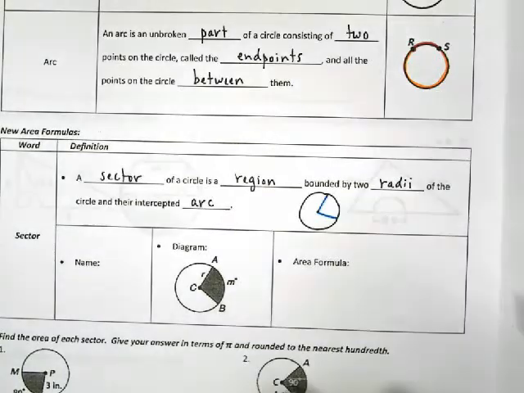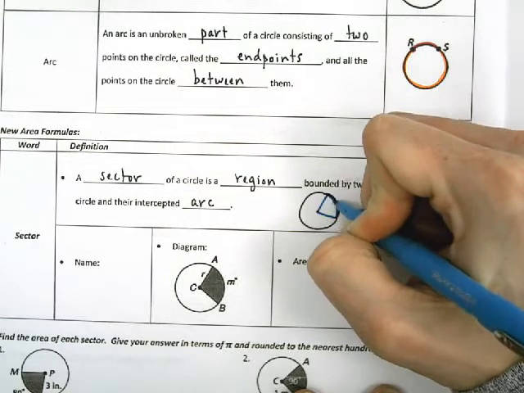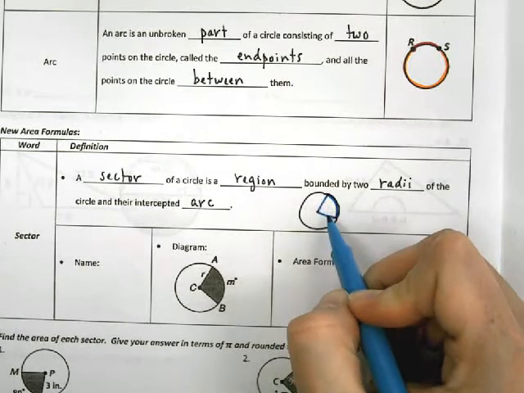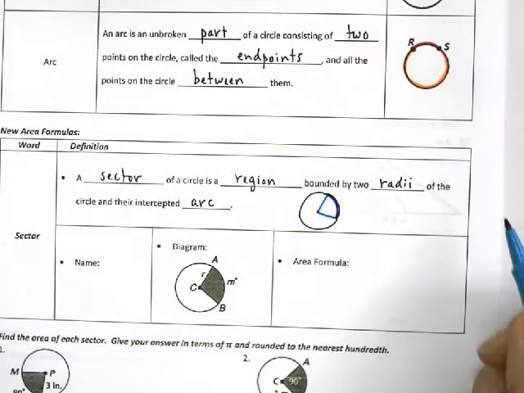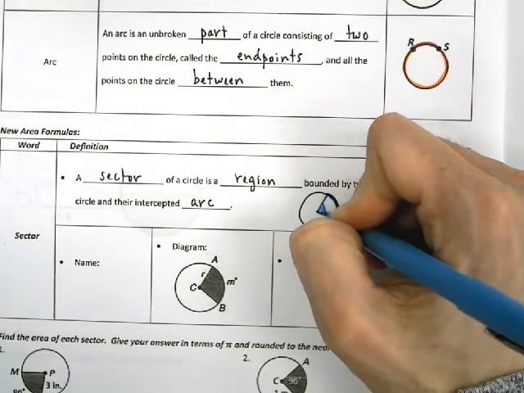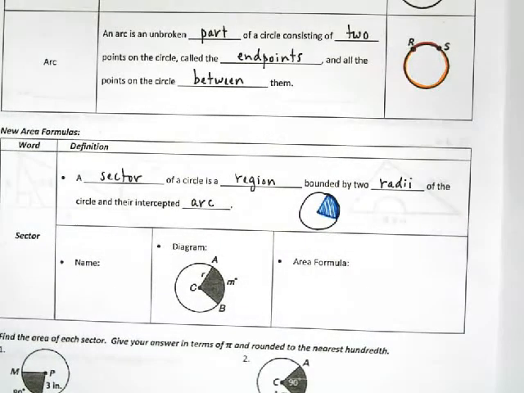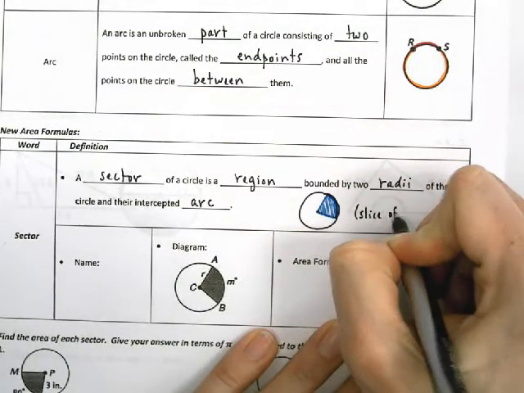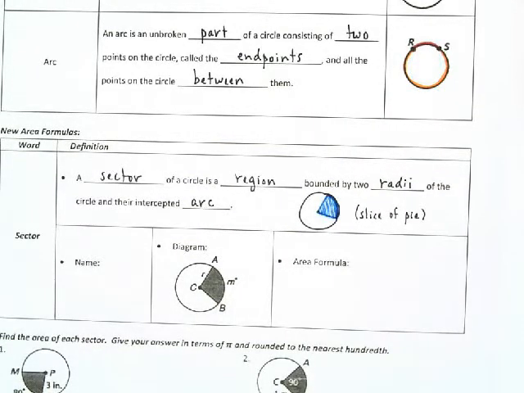Now, when we say intercepted arc, all we mean is the arc that's in between. So I'm going to look right here. Okay, so I've got a region that's formed by this radius, this radius, and then this arc that's trapped by those endpoints. And so the sector is just the region that's bounded by those 3 things. So if you think of it, it's just like a slice of the pie.